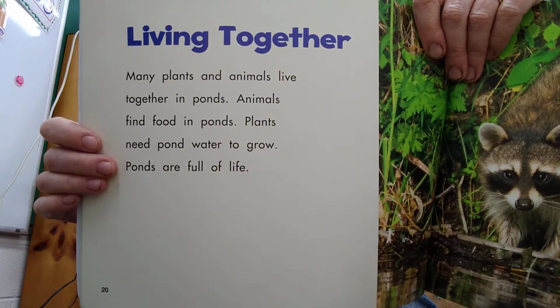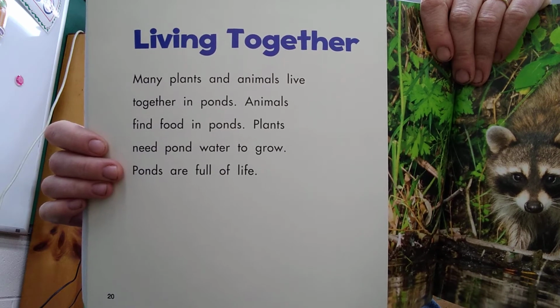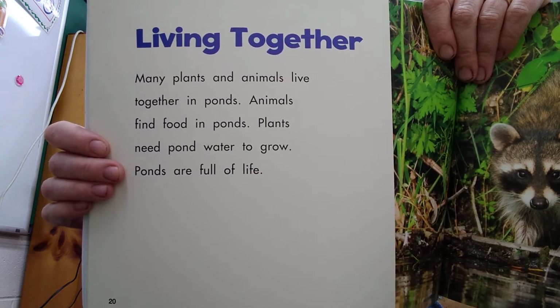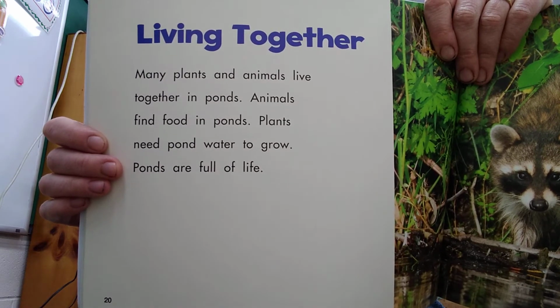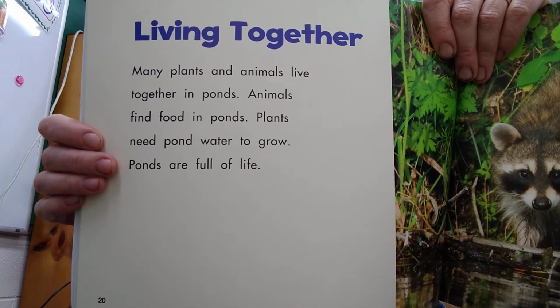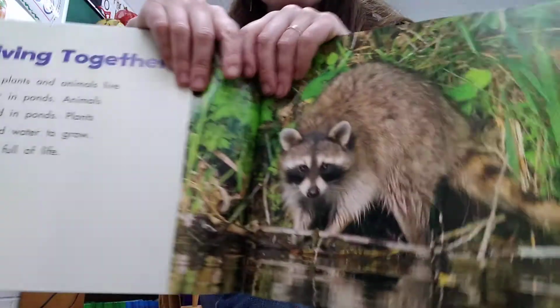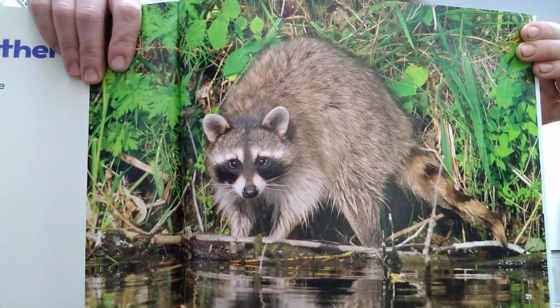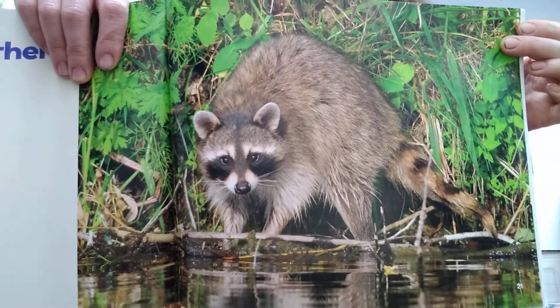Living together. Many plants and animals live together in ponds. Animals find food in ponds. Plants need pond water to grow. Ponds are full of life. And here is another animal that goes to the pond for food. This is a raccoon.